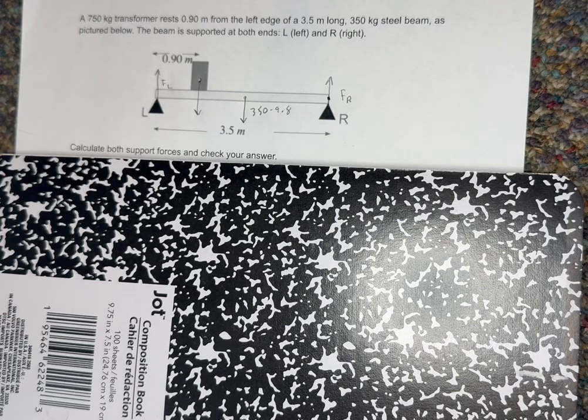I have a rotational equilibrium problem, and it reads: a 750 kilogram transformer rests 0.9 meters from the left edge of a 3.5 meter long, 350 kilogram steel beam as pictured below. The beam is supported at both ends, L, left, and R, right. Calculate both support forces and check your answer.